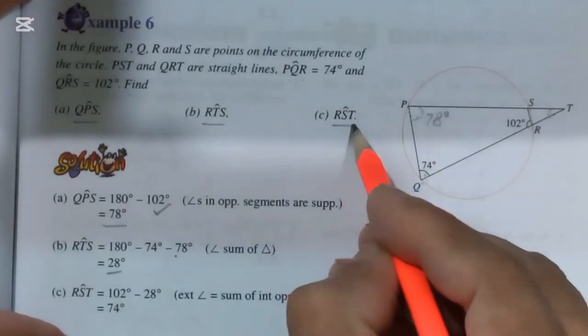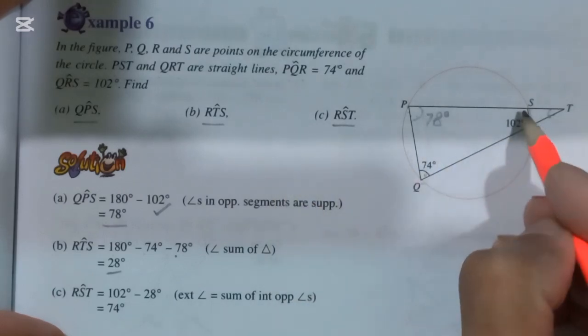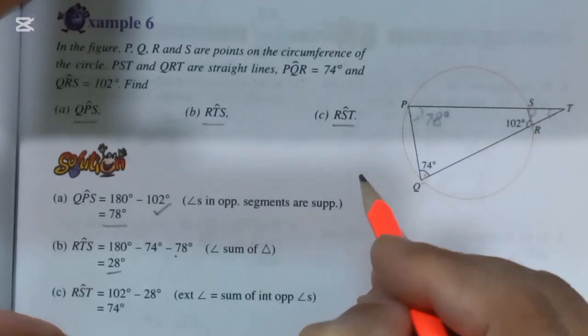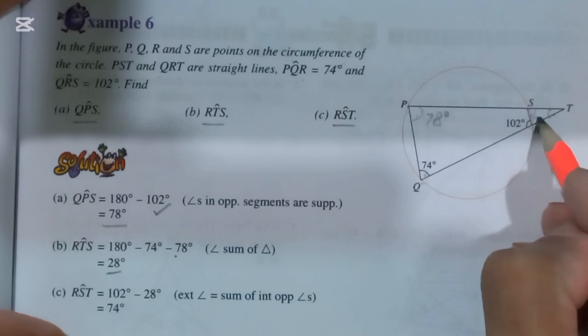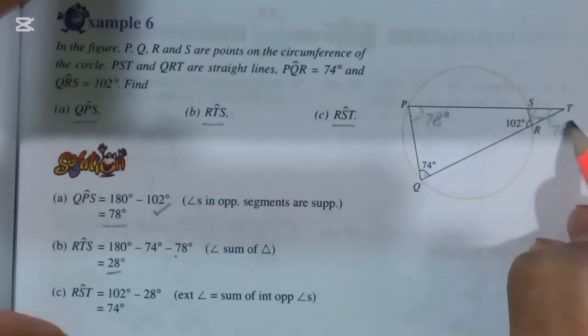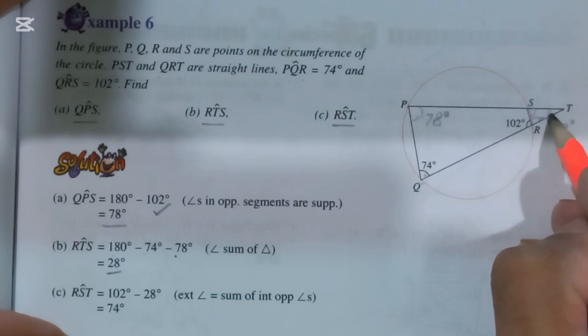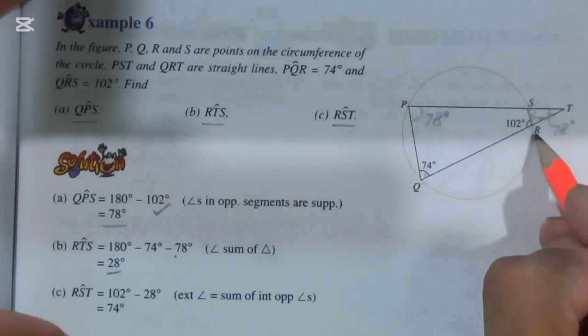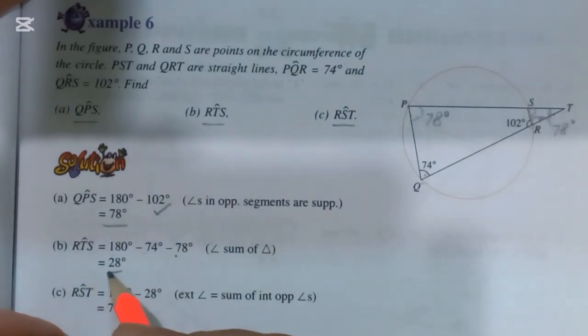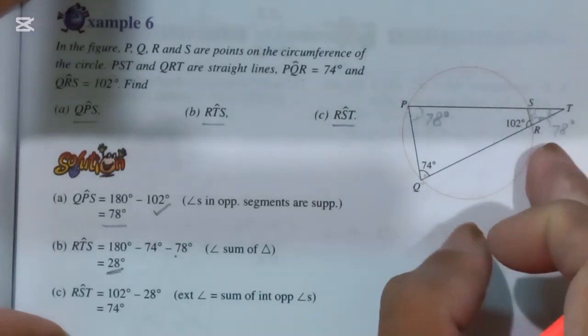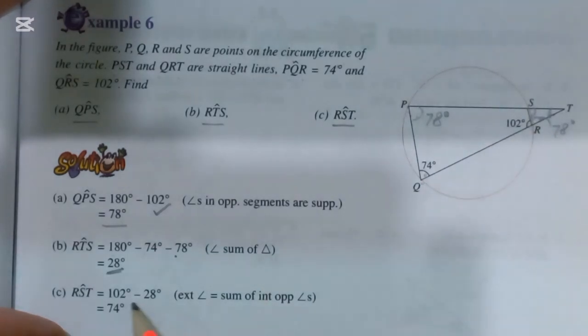Okay, the last thing that is required is RST. So here is R, here is S, and here is T. This angle is required. This 102 is given. If we subtract this 102 from 180, we will get this angle, that will be 78. This is already done. So come into the smaller triangle RTS. This angle is 78, this is already done, and that is T, that is 28. So 78 plus 28, the sum will be subtracted from 180, you will get this answer. So this is the answer.